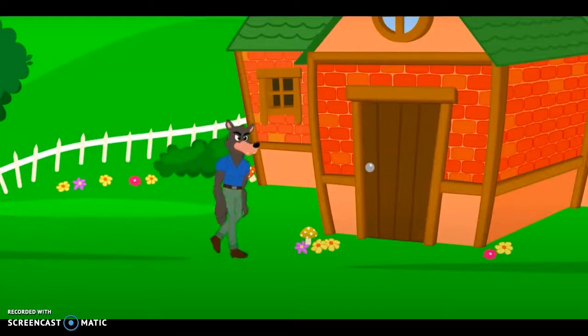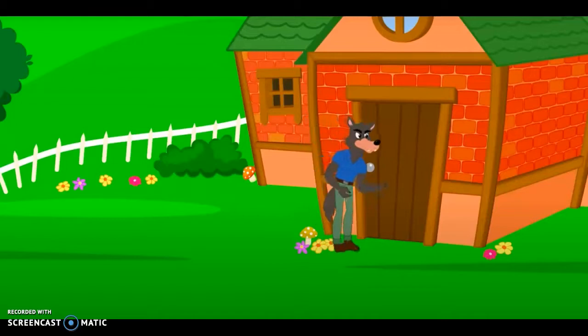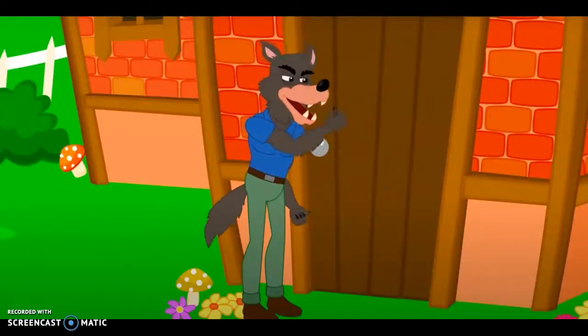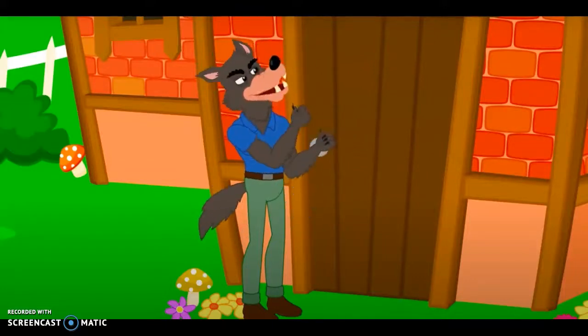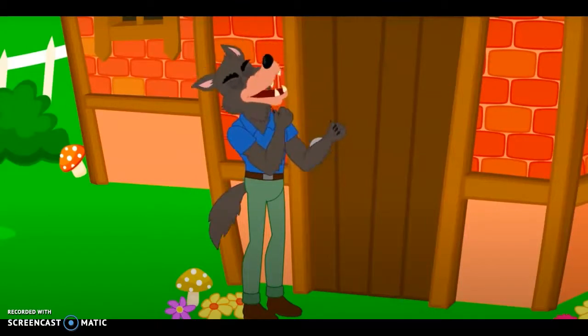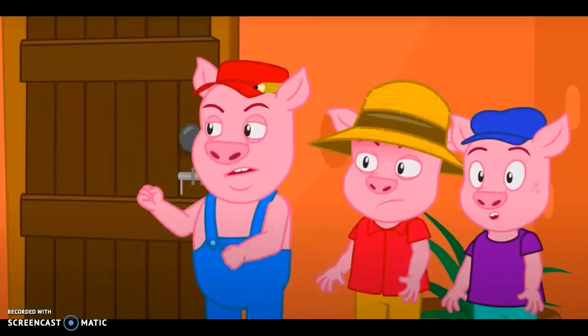A little later, the starving wolf came by the third piglet's house of bricks and stone and yelled to the 3 piglets. Open the door and let me in. If you don't, I'll huff and puff and blow your house in.